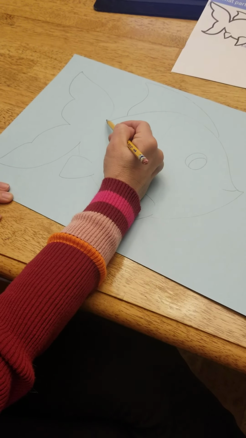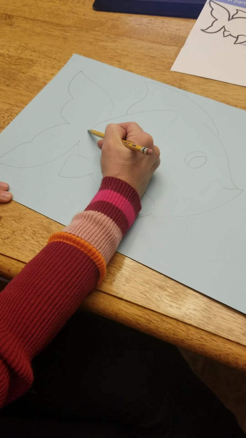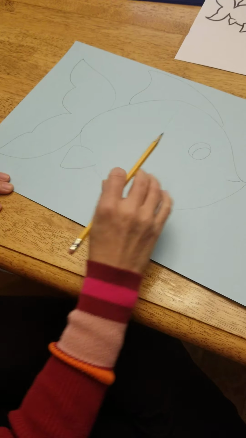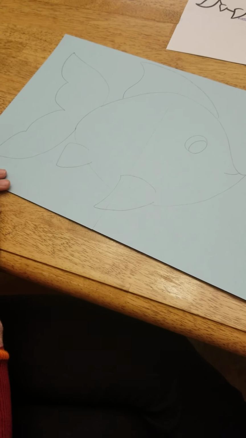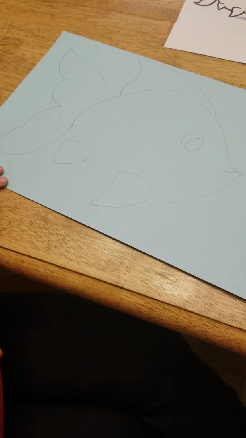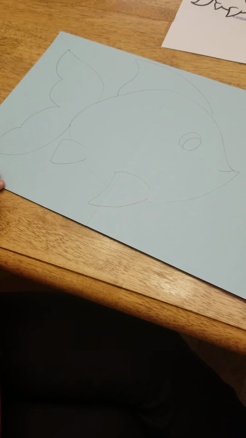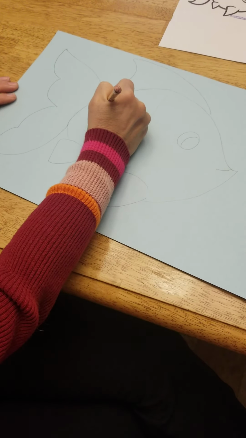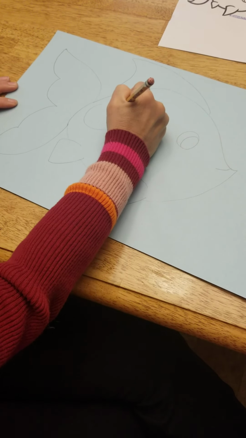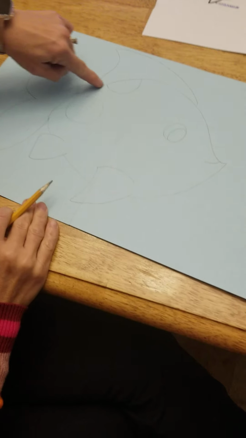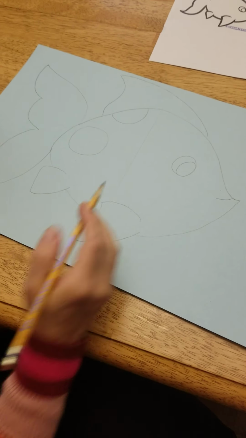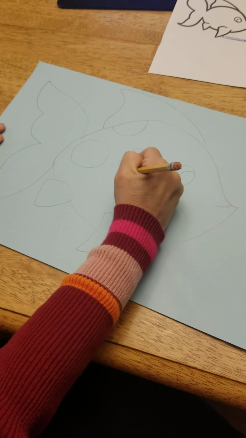So I'm going to actually draw a little line here so that I separate where the body and the tail are. I think I'd like to add big polka dots on my fish, because I think that would be fun. So, large polka dots. Some of my polka dots look like they continue on the other side of my fish, so it might not be a whole dot.